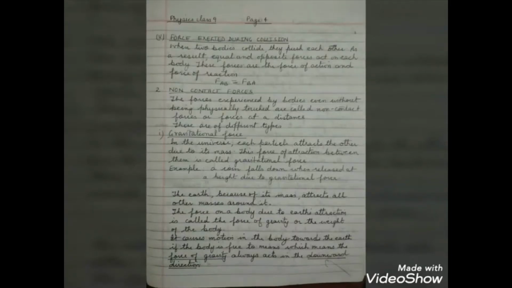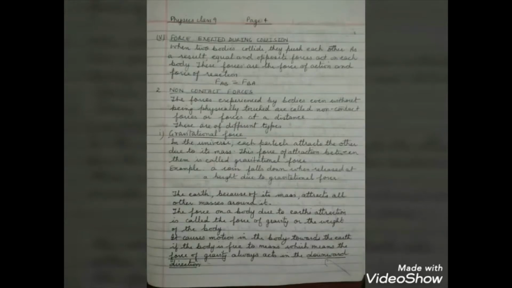The earth, because of its mass, attracts all other masses around it. The force on a body due to the earth's attraction is called force due to gravity. It is also known as the weight of the body, because the weight of the body is the force with which a body is attracted towards the center of the earth.